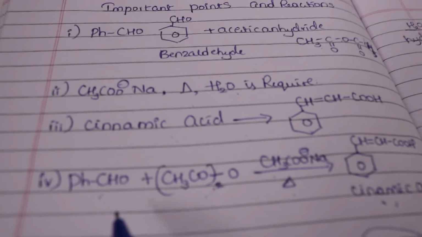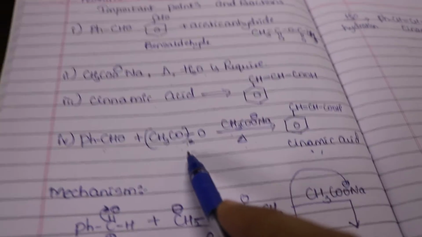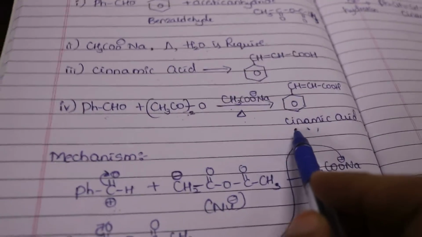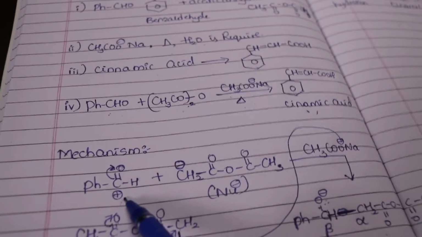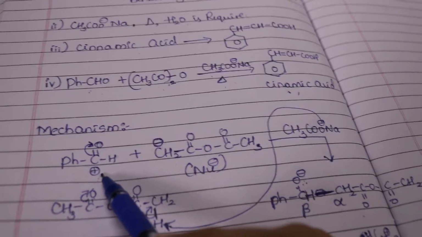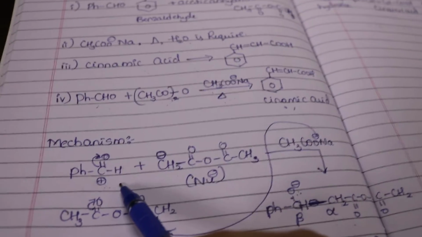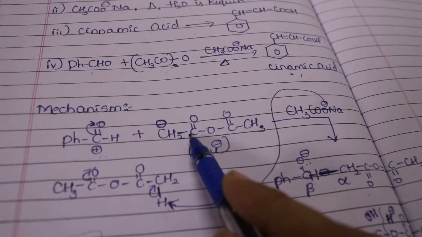In a simple reaction we can write it as benzaldehyde treated with acetic anhydride in the presence of sodium acetate to form cinnamic acid. Next we will see the mechanism. When the benzaldehyde is treated with the acetic anhydride anion, how do we get this anion?